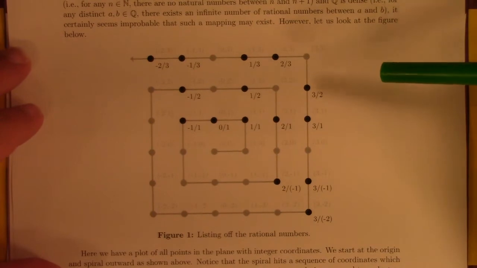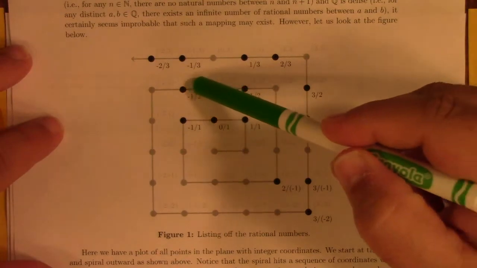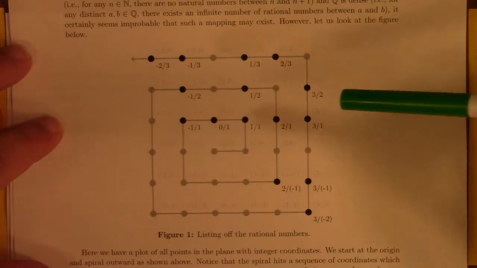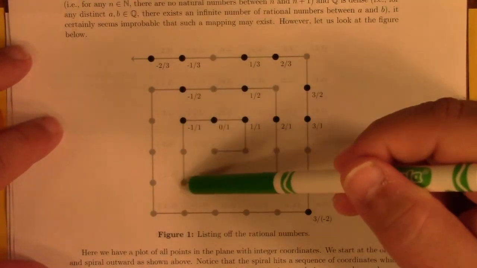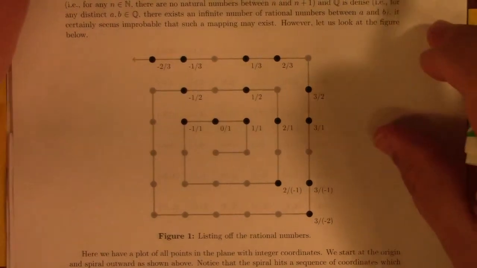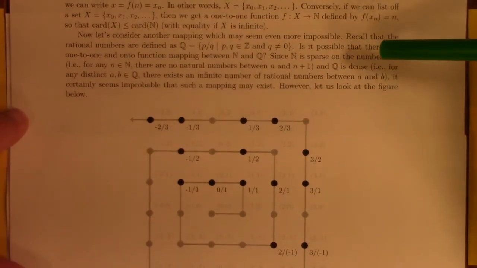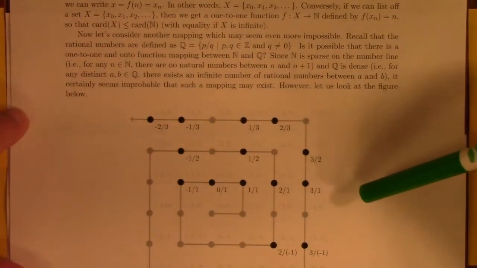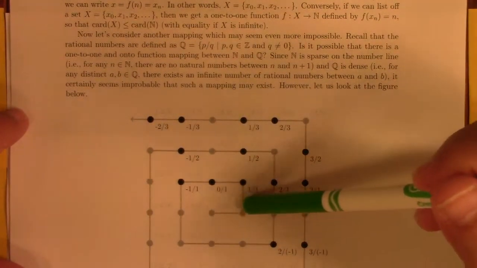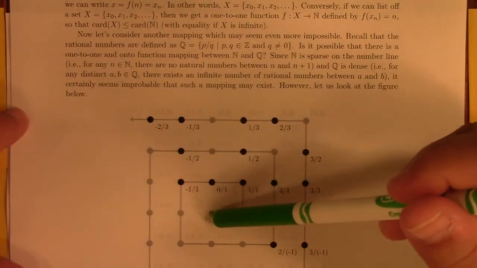But here we can make this swirly path through the grid of integers. And as you go around here, this gives us a way of listing rational numbers. And there are some rules here. The rules for setting up the mapping: first of all, we're going to ignore the points which don't correspond to rational numbers. Namely, on the x-axis we have division by 0, so we set those aside, and we're going to go around.